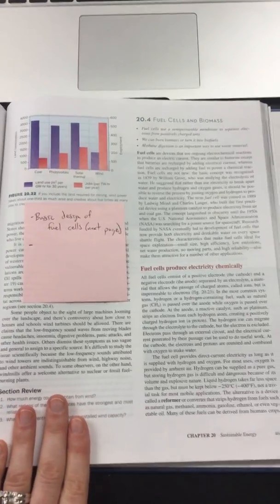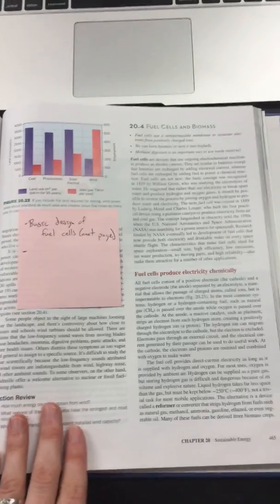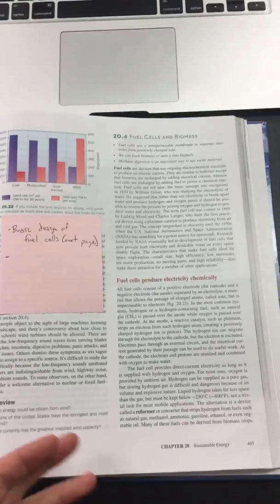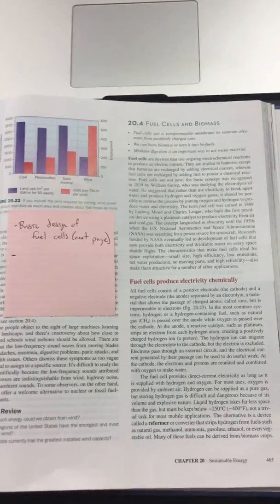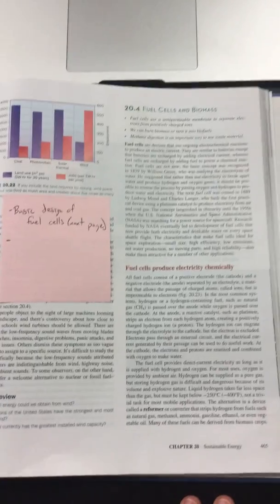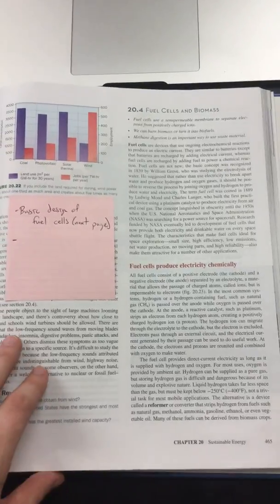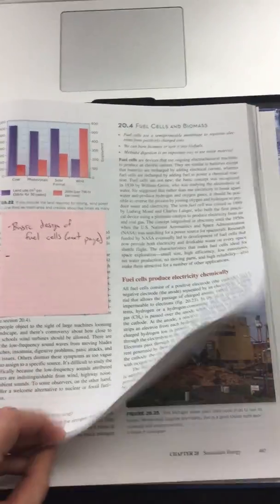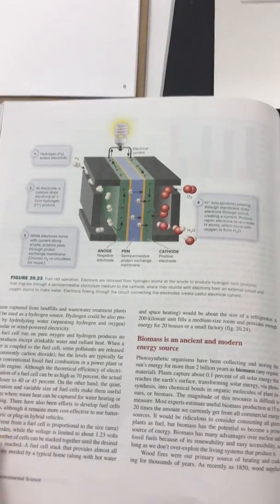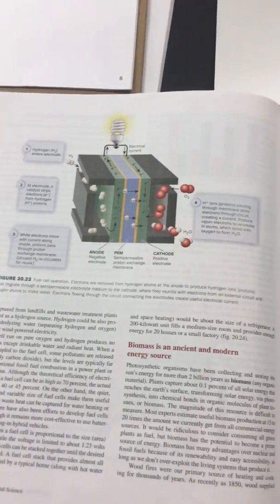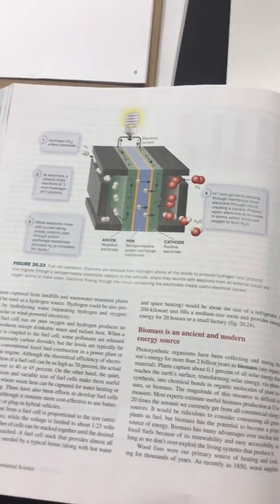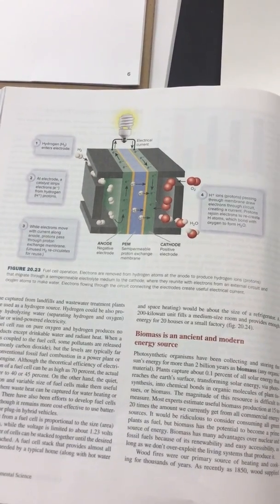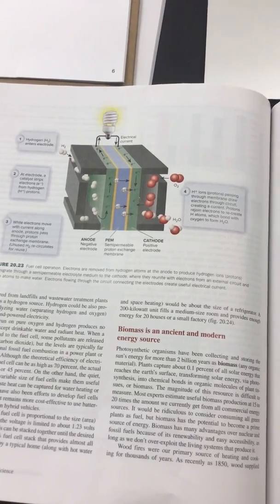The basic design of fuel cells is talked about on the next page, but a fuel cell produces fuel chemically. So there's a chemical reaction that occurs. This is not a new idea. This idea goes all the way back to 1839. So it's old compared to some of the other types of energy and some of the other technologies. But in general, a fuel cell will work as long as you have access to hydrogen and oxygen. So you have to have access to both of those, okay? And this figure talks about the general design for that.